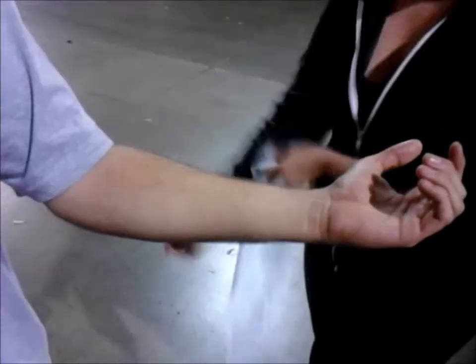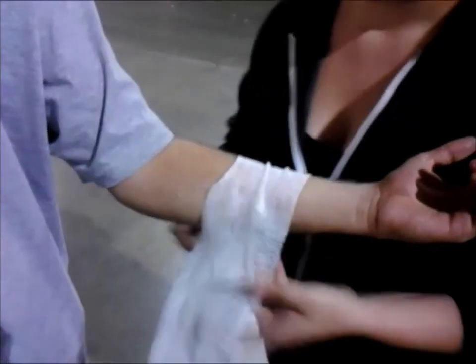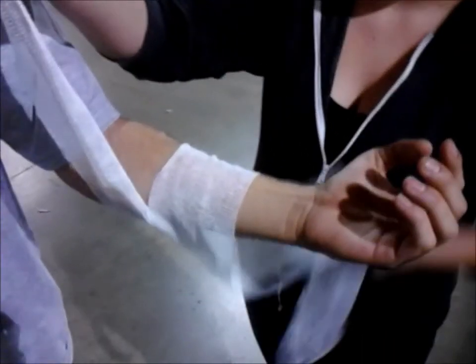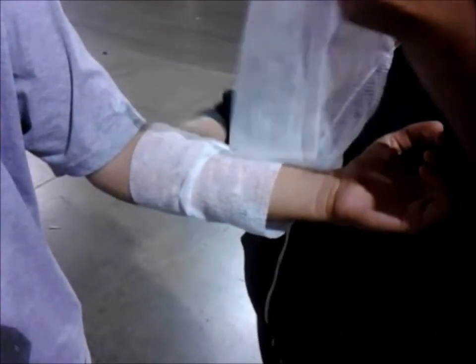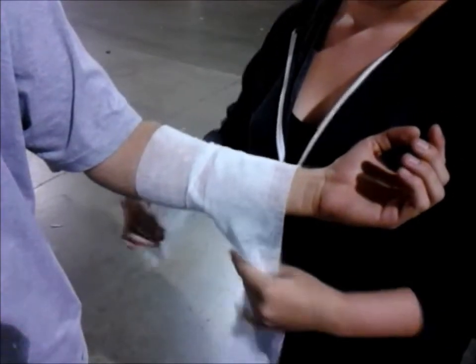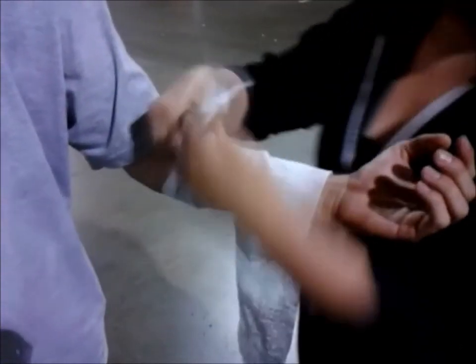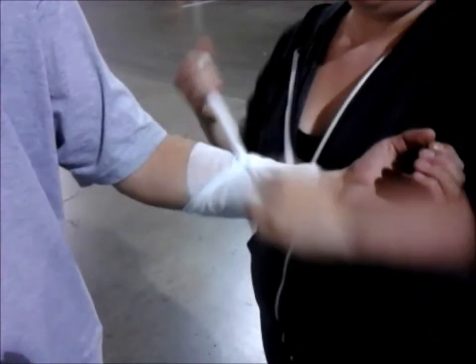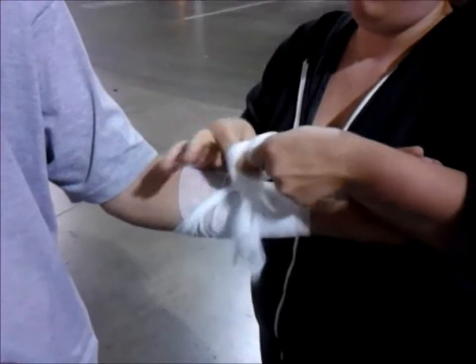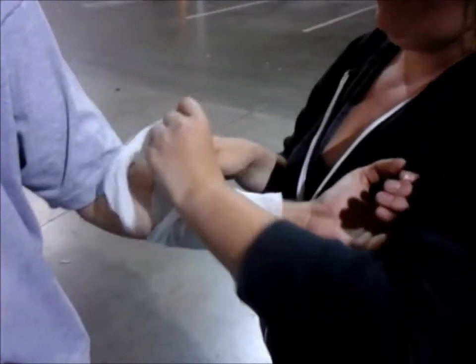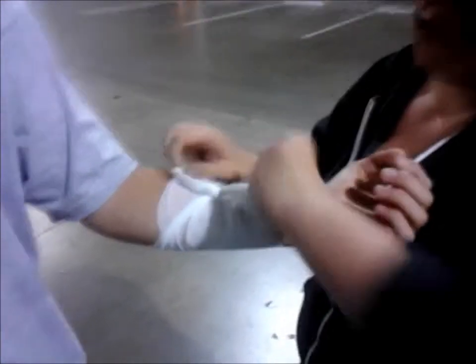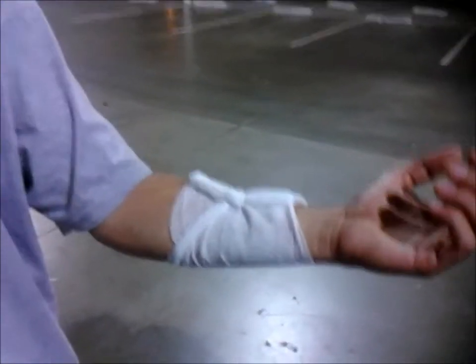Cravat method of bandaging an arm. Step 1. Wrap the bandage over the dressing. Step 2. With one end, make one turn going up the extremity and another turn going down. Step 3. Tie the bandage off over the dressing. That is the cravat method of bandaging an arm.